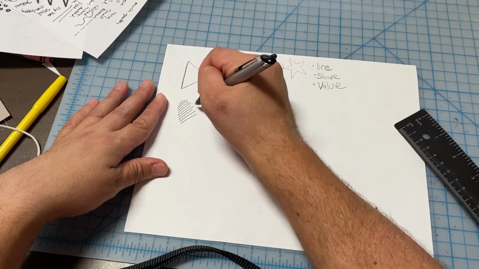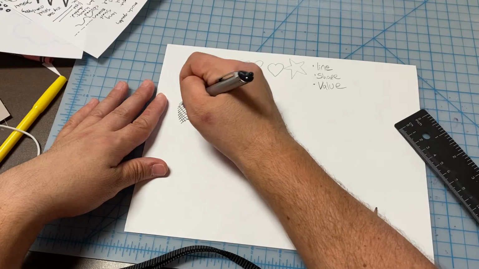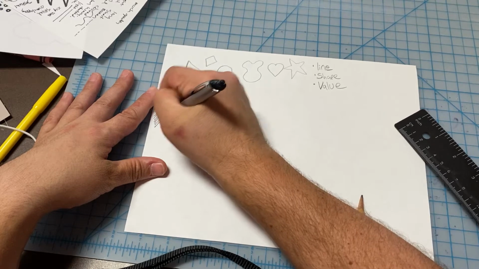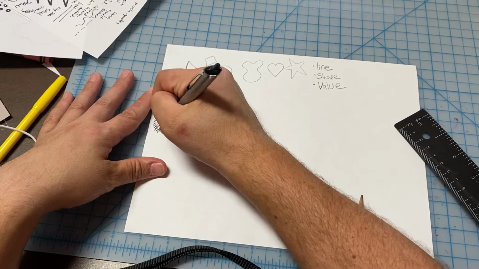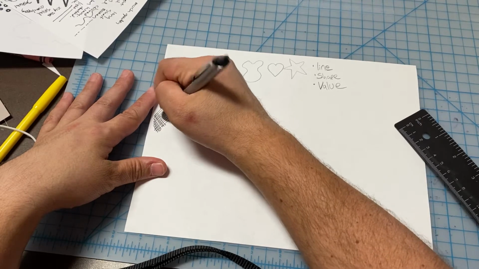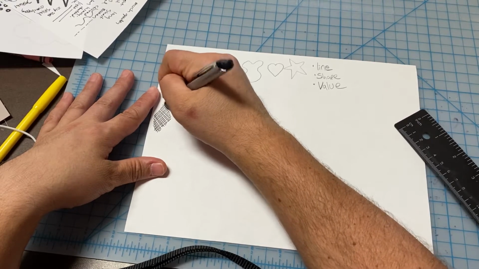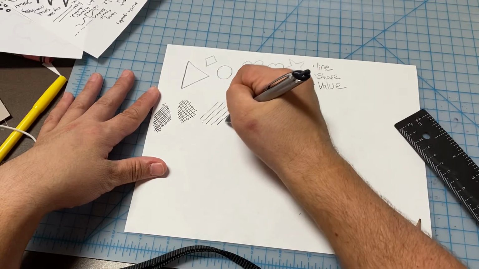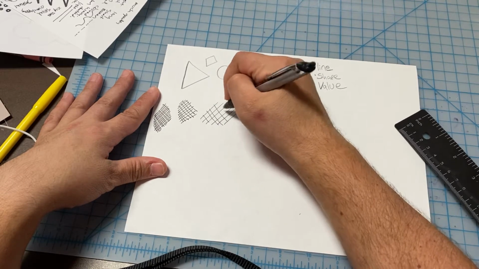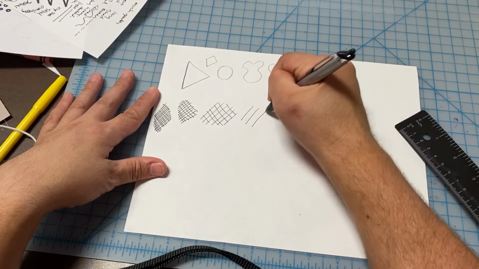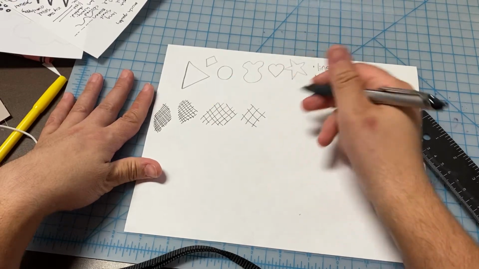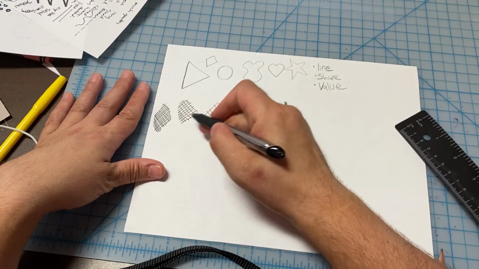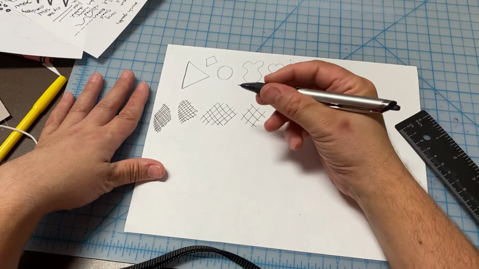If we have hatching or cross hatching, if it is extremely close and dense, it will give the appearance of a darker color. If we spread it out further, it will give the appearance of something lighter. So a pen is either on or off, but we still can affect what's known as the value of this color.